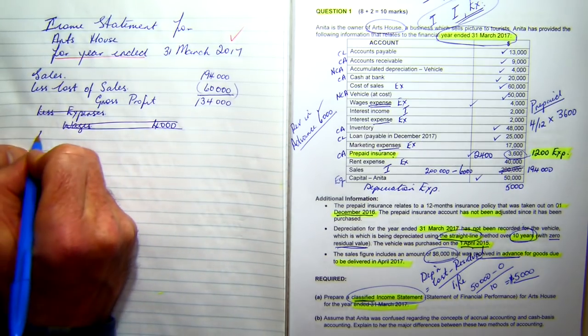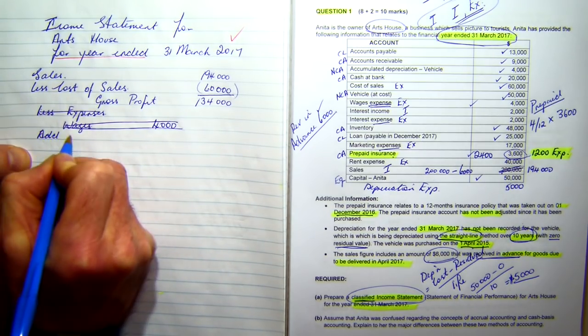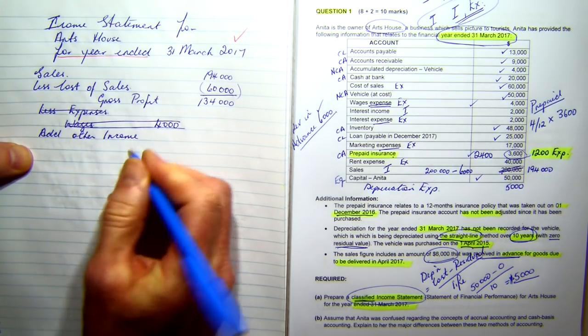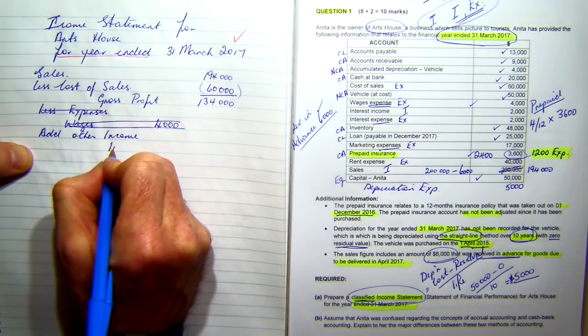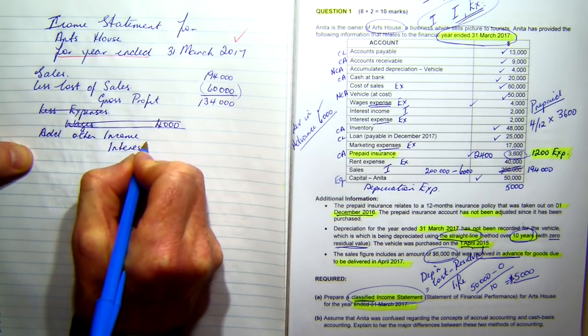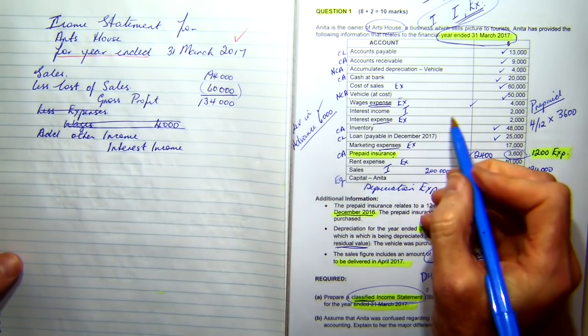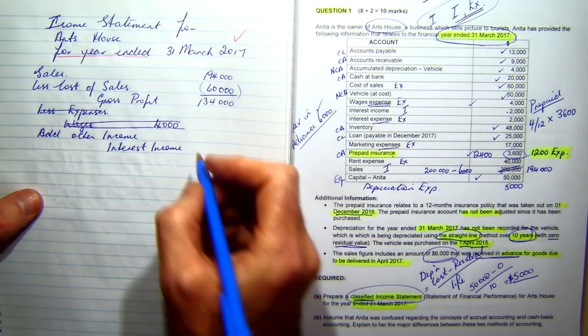But what we need to do is add in income. Other income, which is my interest income. I should have checked. And my interest income is $2,000.